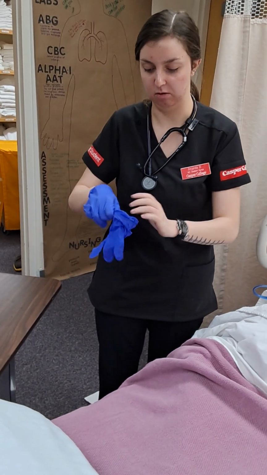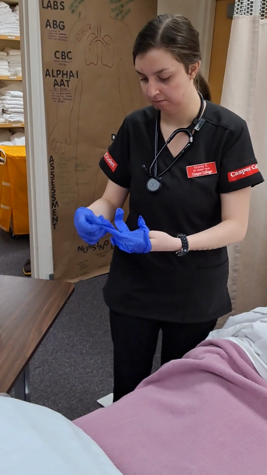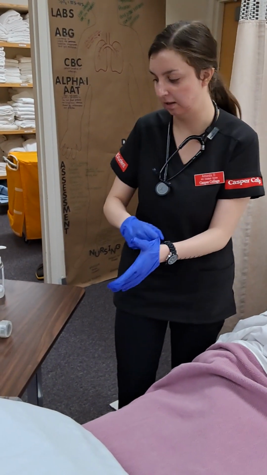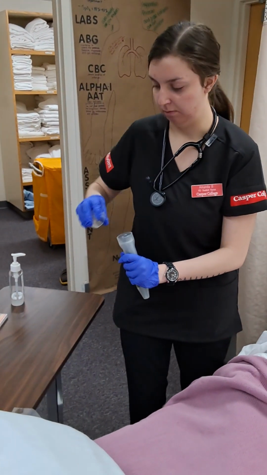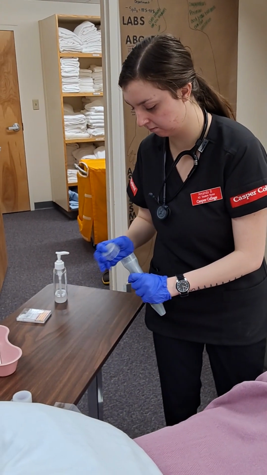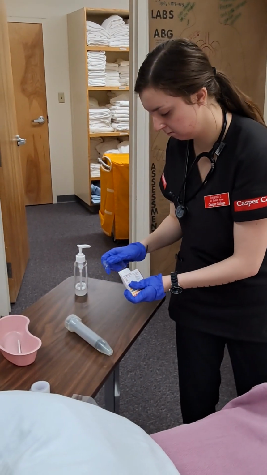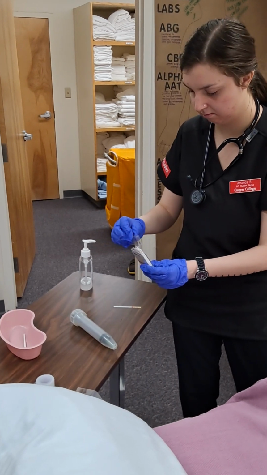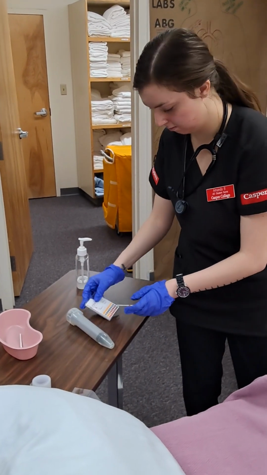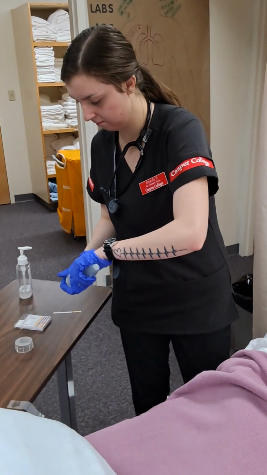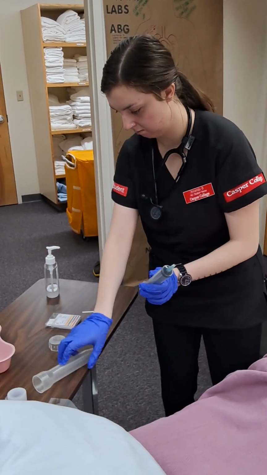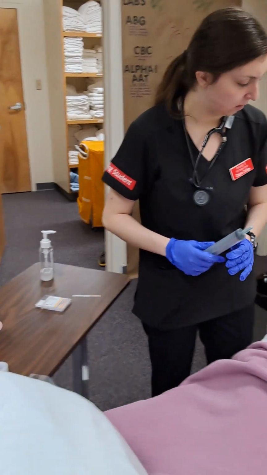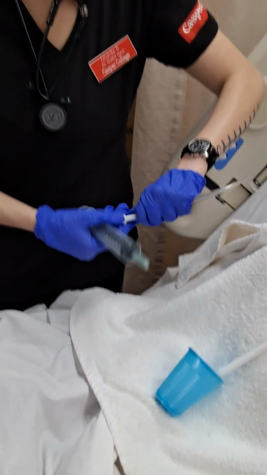And after the x-ray, I will attach him to the suction, only if the tubing is confirmed to be in the stomach. If not, it will be discarded. Will be removed. Okay. That's just going to go in the trash. Okay. Alright, I'm just going to aspirate the contents.